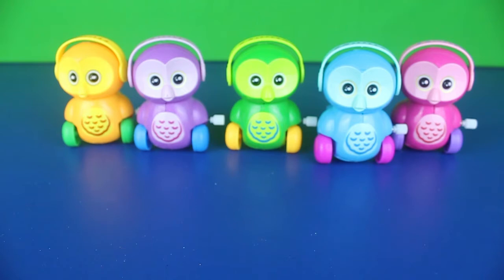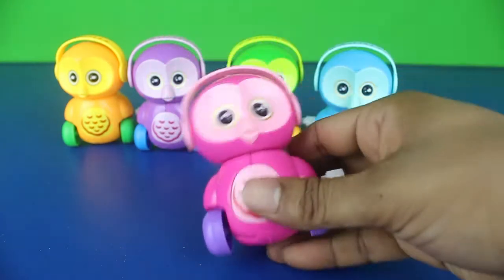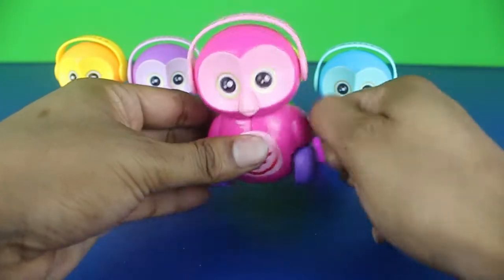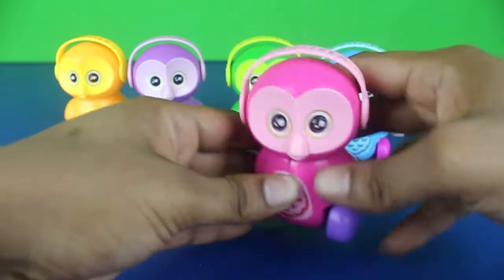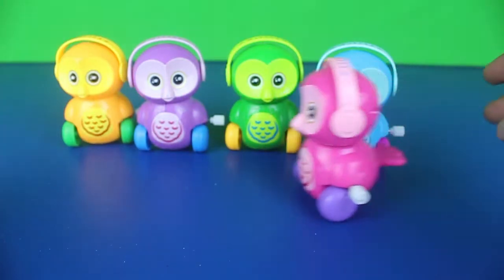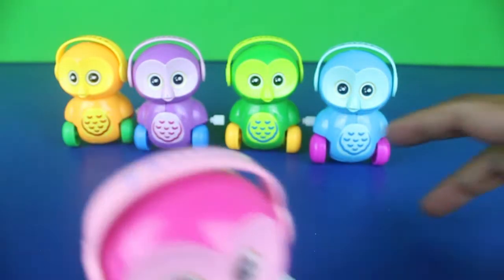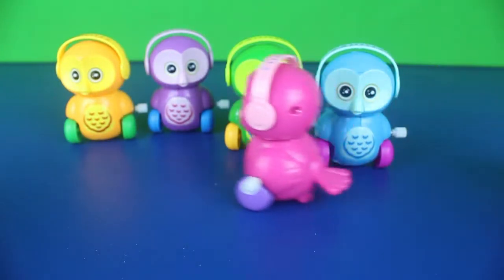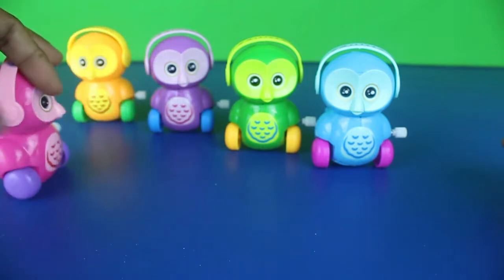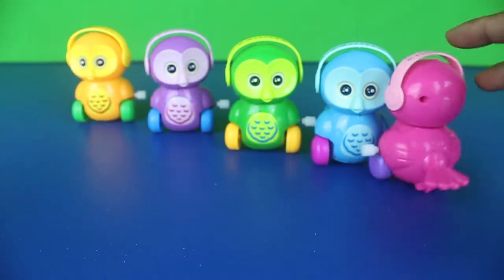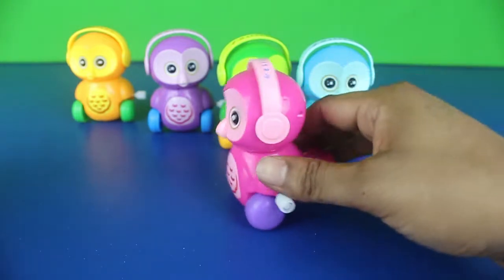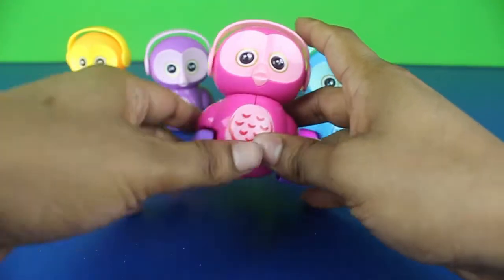Pink color, where are you? Here I am, how do you do? Pink color, owl toys. Pink color, where are you? Here I am, how do you do?